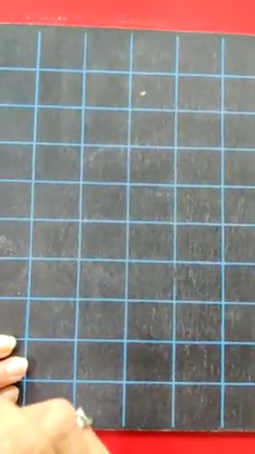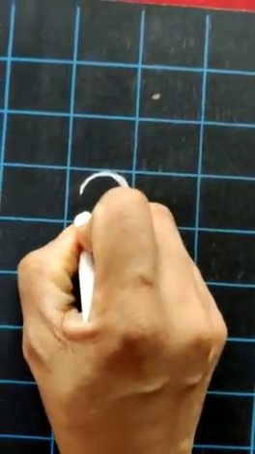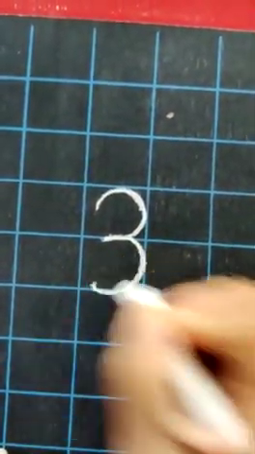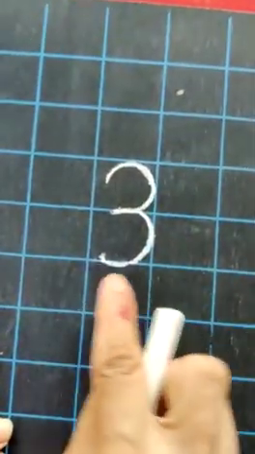Now comes number 3. 1, 2 and 3. So we'll write number 3. A curve, 1 curve and the second curve. Number 3. 1 curve and another curve.